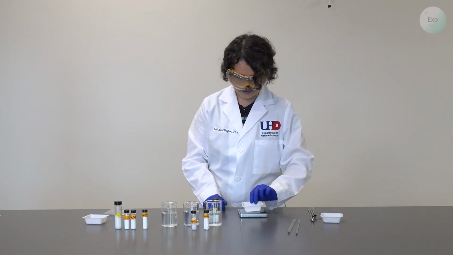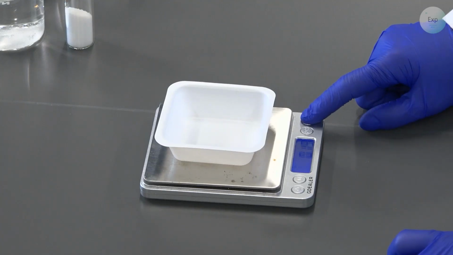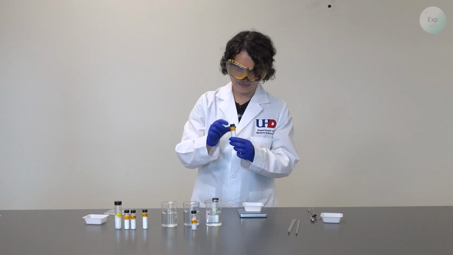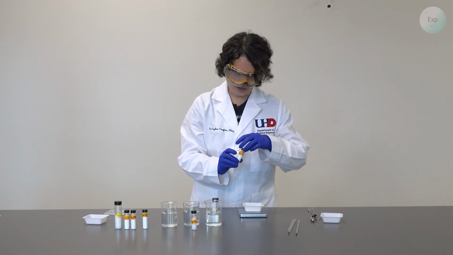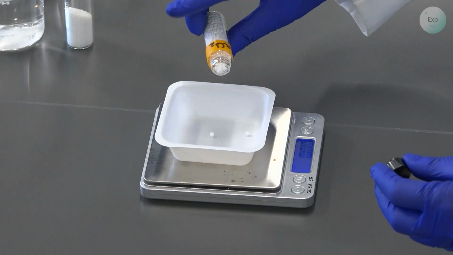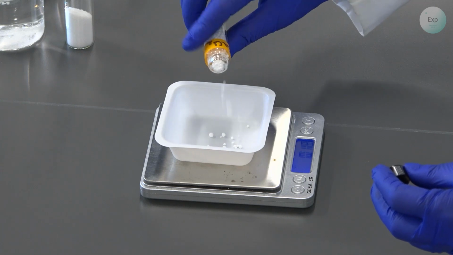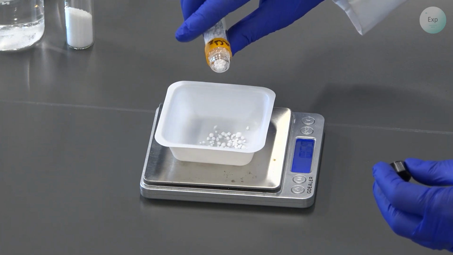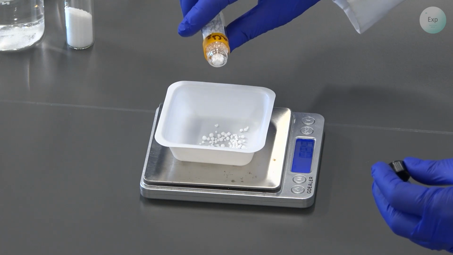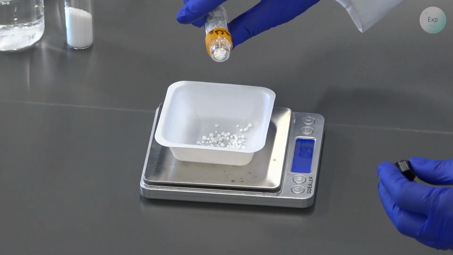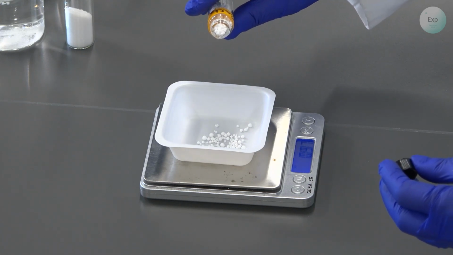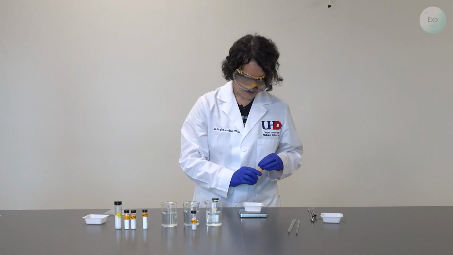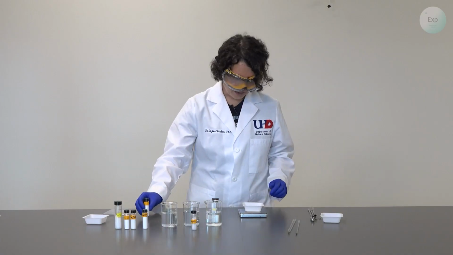Next, I'm going to place another weighing boat, tare it, take my second chemical, which is calcium chloride. I will measure out as close as possible to 1.00 grams. It is a little bit more than that.